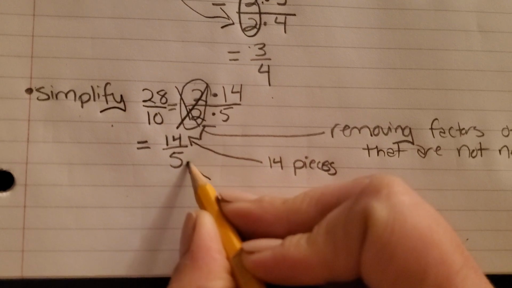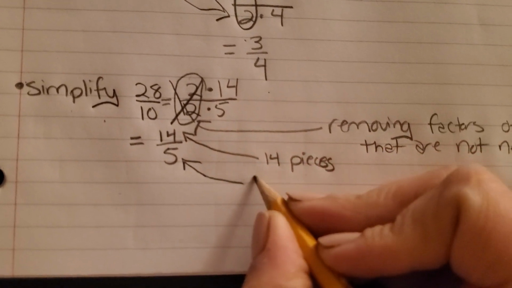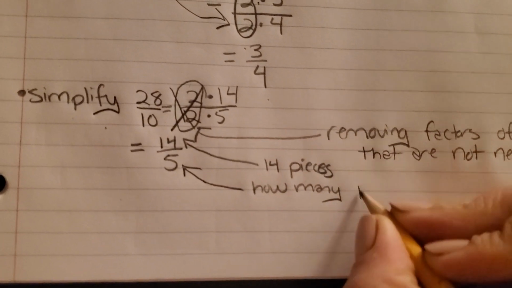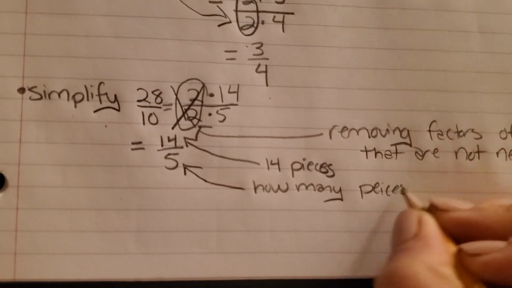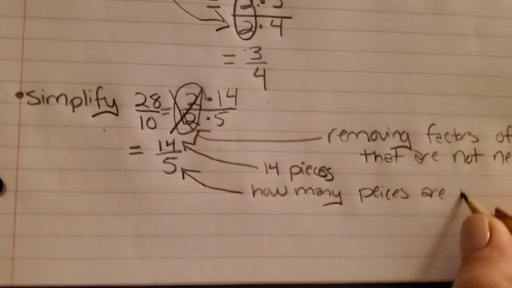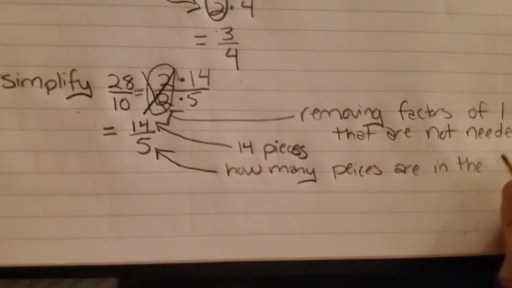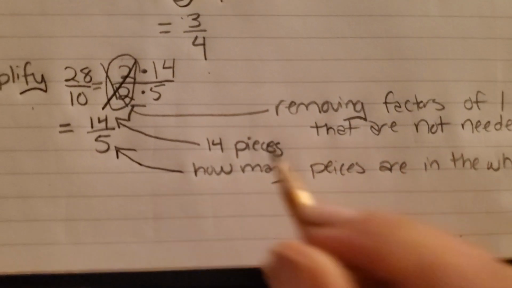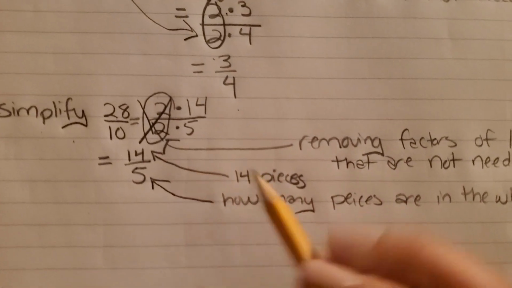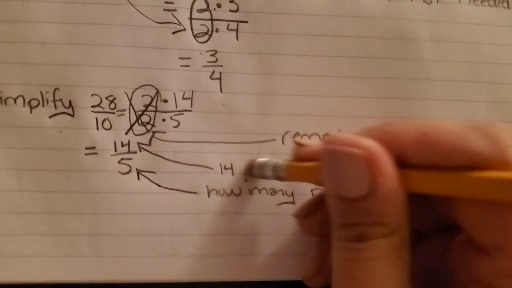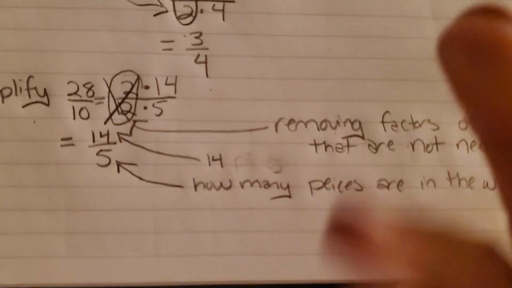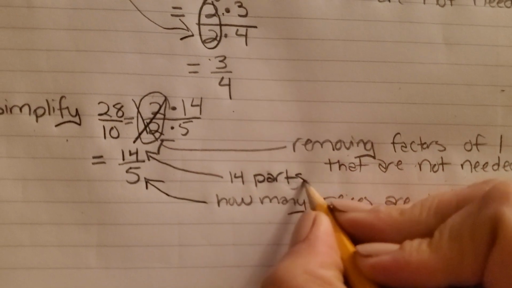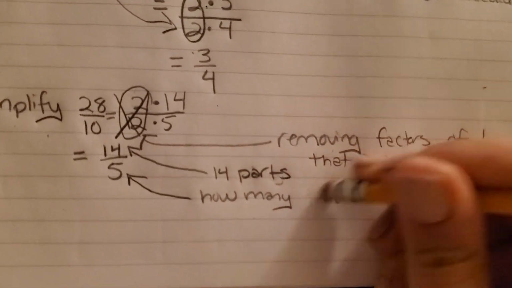And this number tells us how many pieces are in the whole. So 14 pieces, actually I'm going to use the word parts. I have 14 parts. How many parts are in the whole?